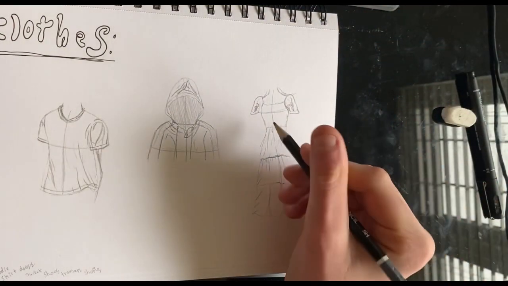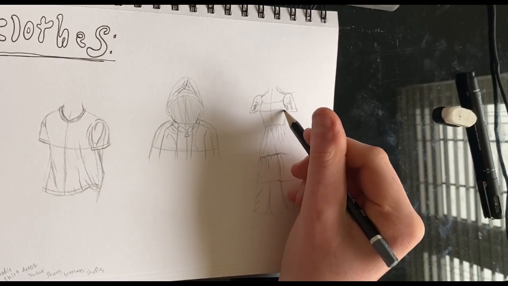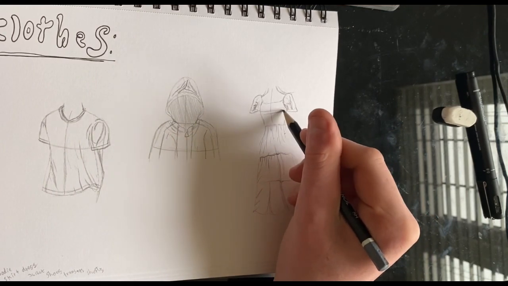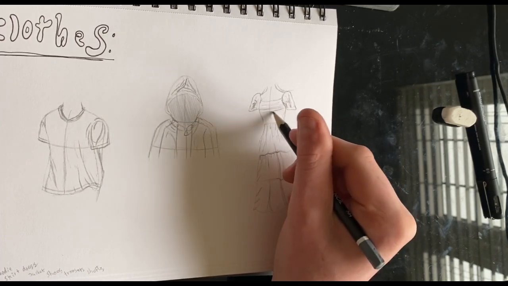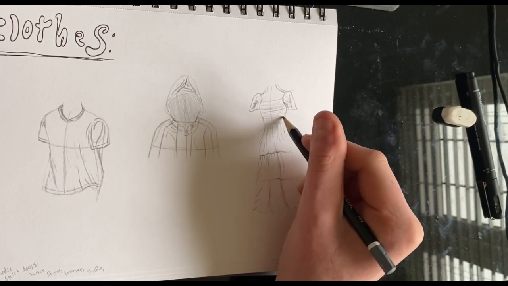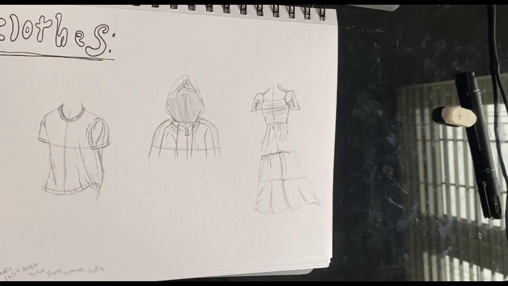There we go. And also on the dress it has this going to either side, across, and it comes across in strips as well, just like this. There we go. And there we go, that's the dress done.